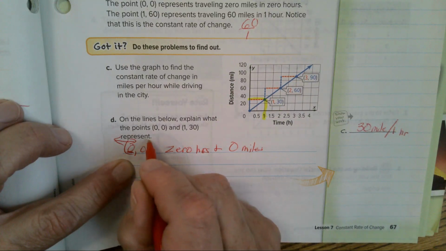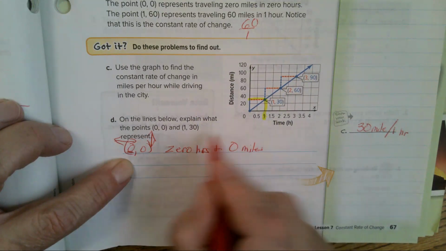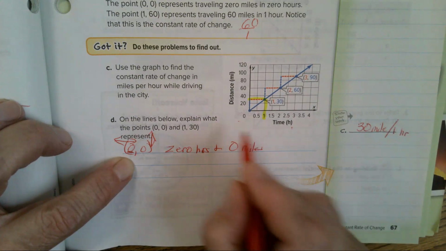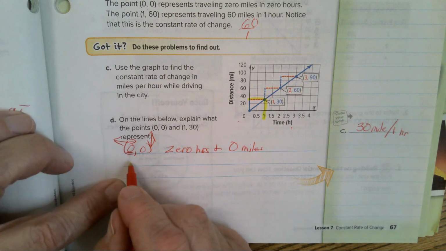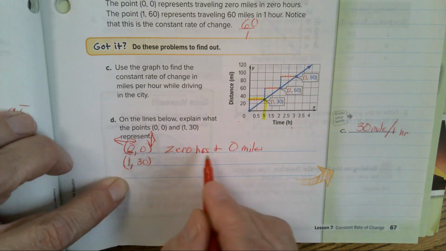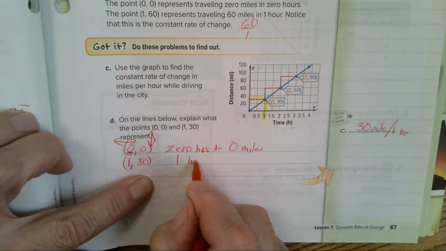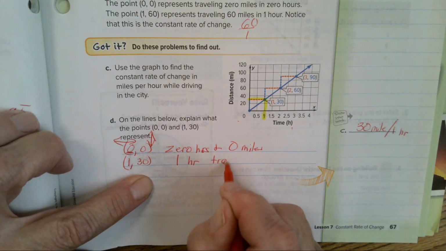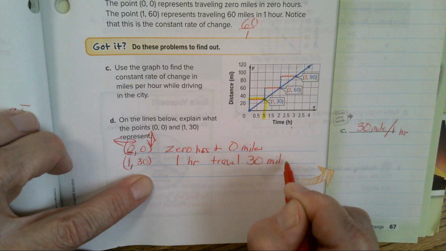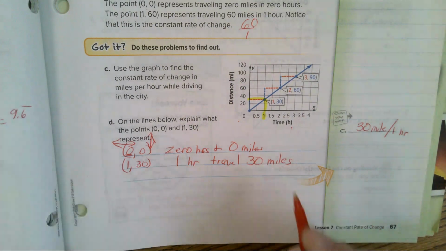The second one tells you about the up and down in your ordered pair. 0 hours, 0 miles. 1, 30 says in 1 hour you travel 30 miles. Any questions?